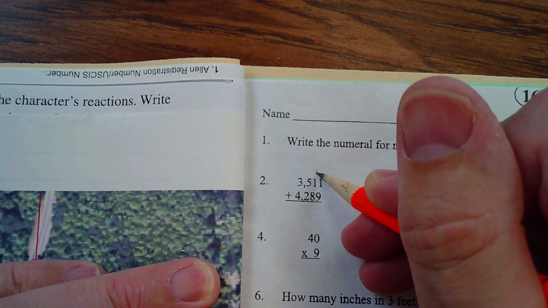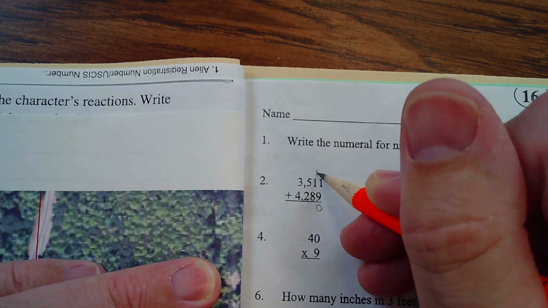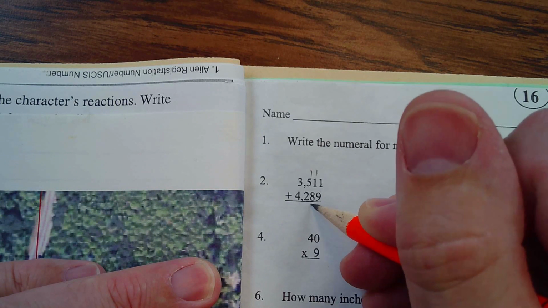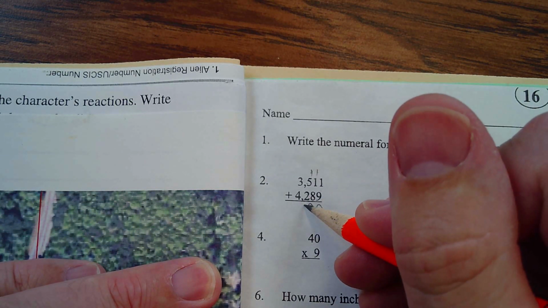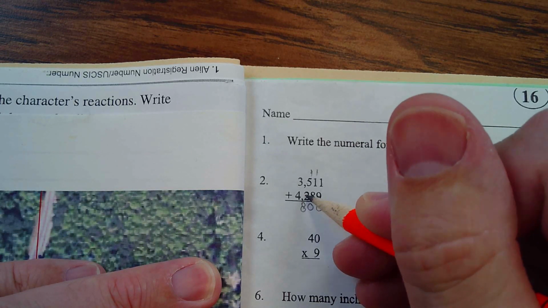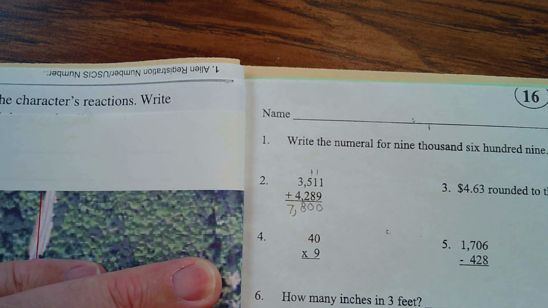9 plus 1 is 10, 1 up top, 0 down below. 8 plus 1 is 10, 1 up top, 0 down below. 5 plus 2 is 7, plus 3, or 1 more is 8. And finally, 3 and 4 is 7, 7,800.